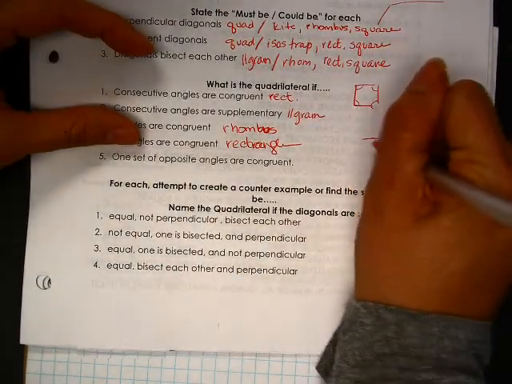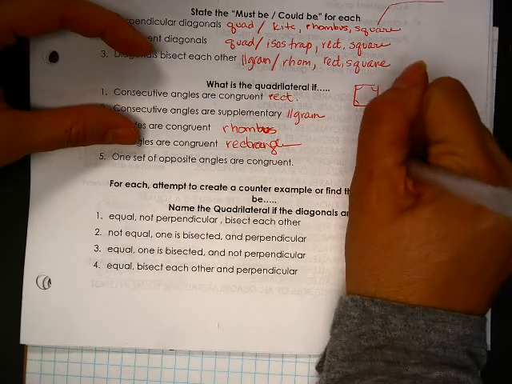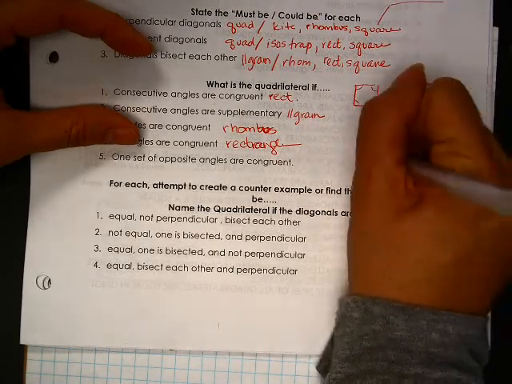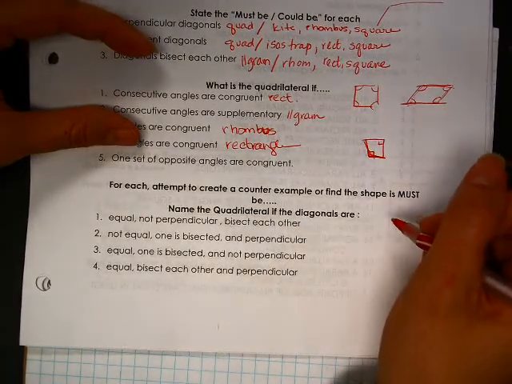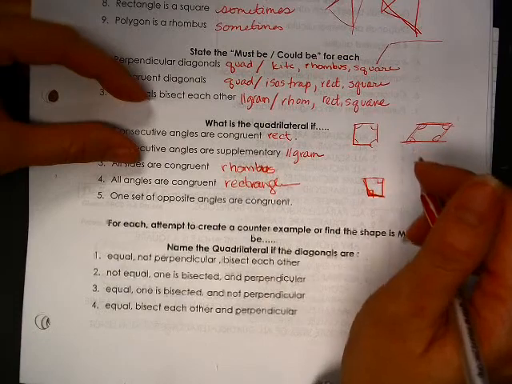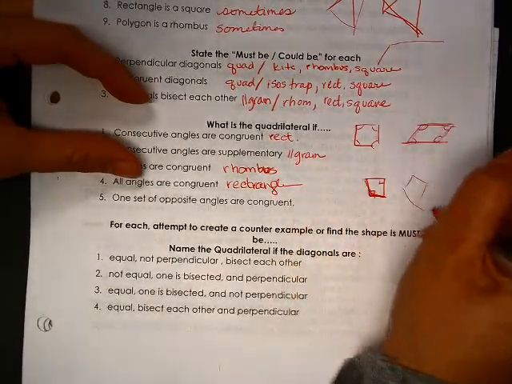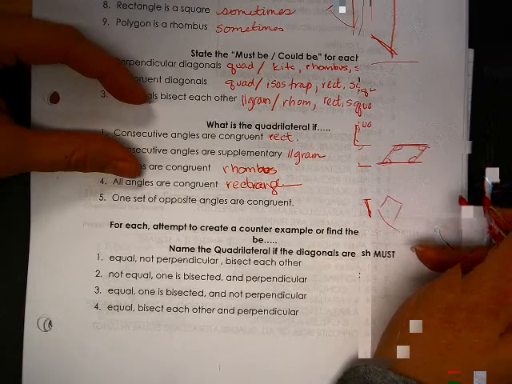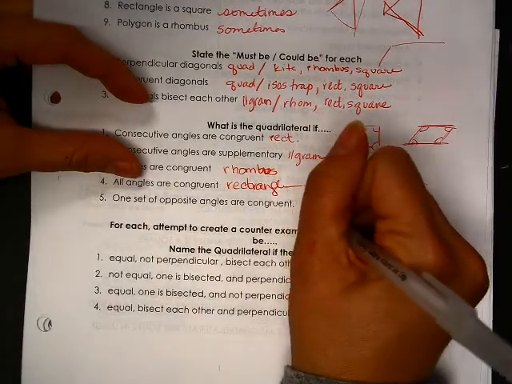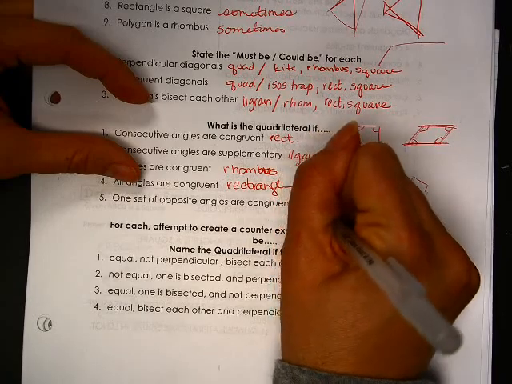Do what, like 90, and I'm not doing this very well. Really nothing. Shows up places, but it isn't anything. So that one, again, it is a kite as a possibility, but it doesn't have to be a kite. So that one we call a quadrilateral.